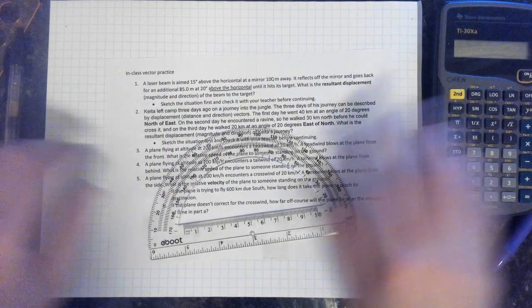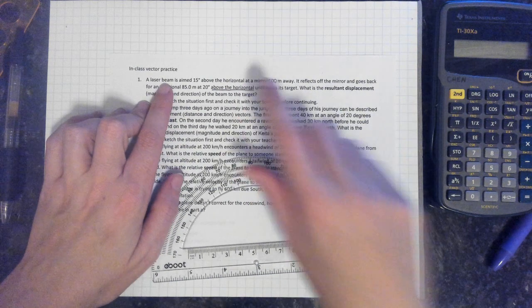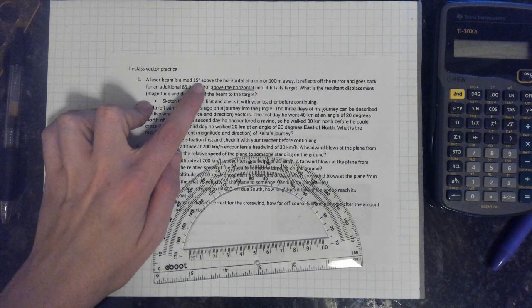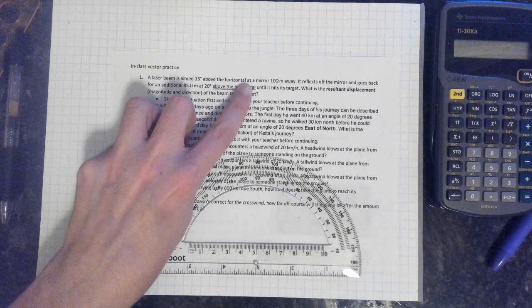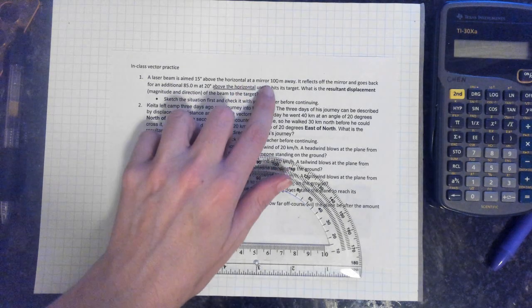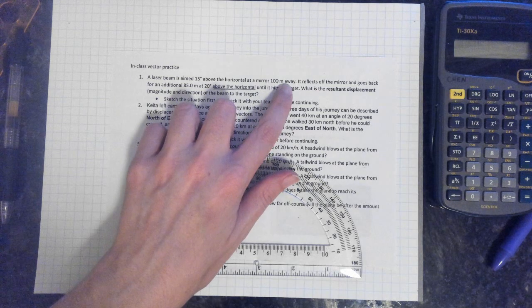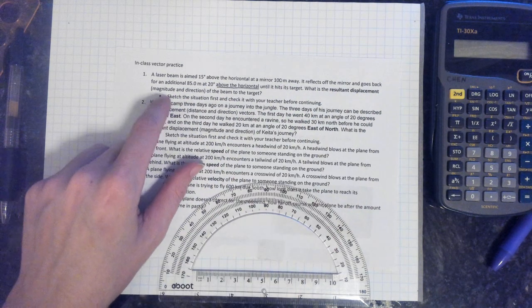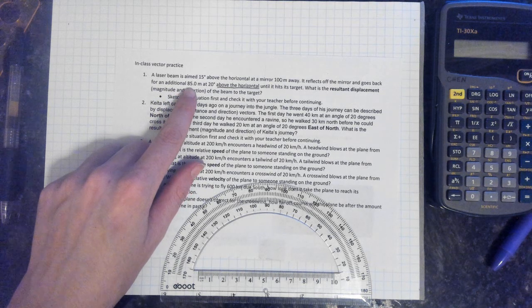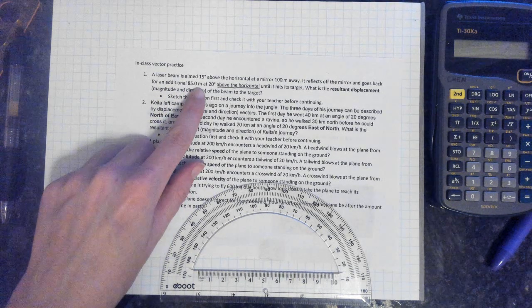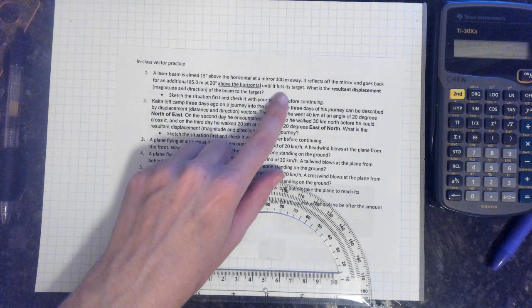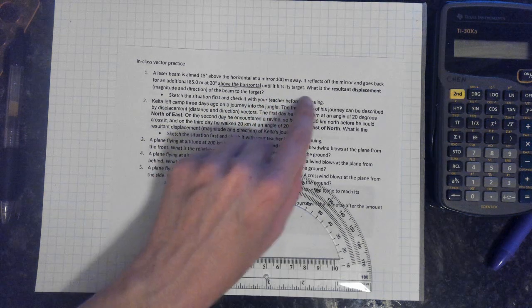Alright, so let's read the first problem. It says, a laser beam is aimed 15 degrees above the horizontal at a mirror that's 100 meters away. It reflects off the mirror and goes back for an additional 85 meters at 20 degrees above the horizontal until it hits its target.